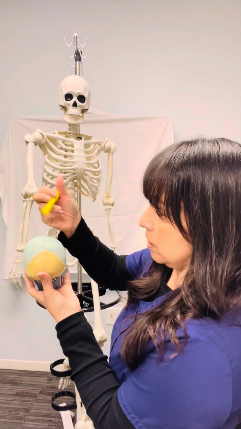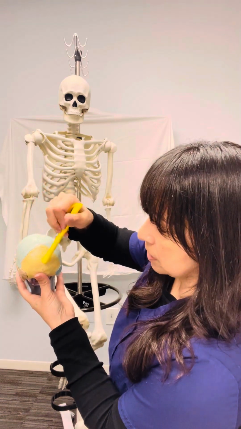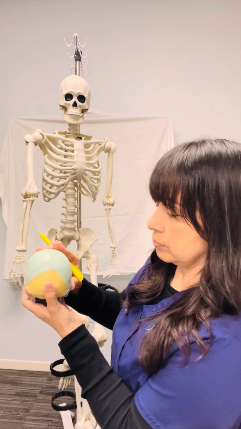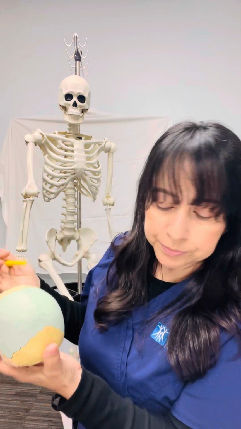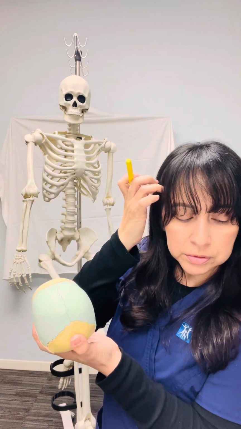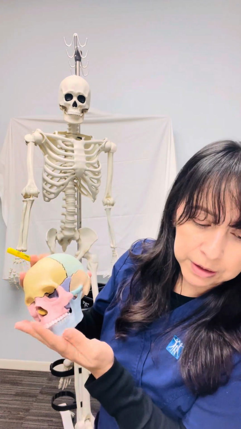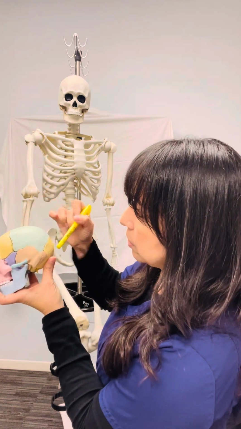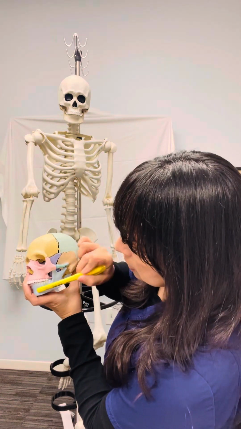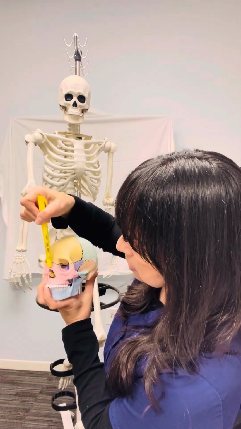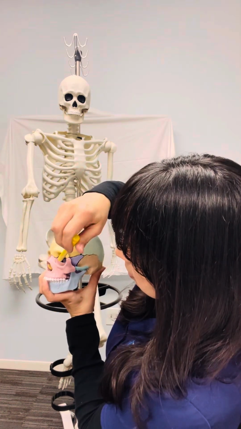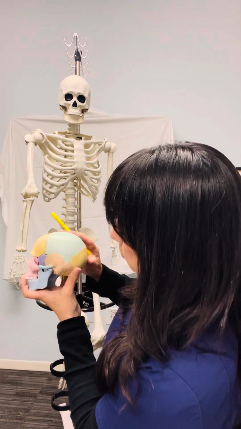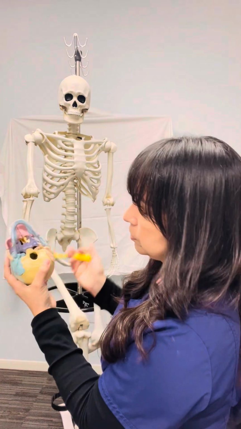Here we have parietal, occipital, mandible, and temporal here. And then we have frontal, parietal, occipital, temporal, mandible, maxilla, nasal, lacrimal, ethmoid, zygomatic here.